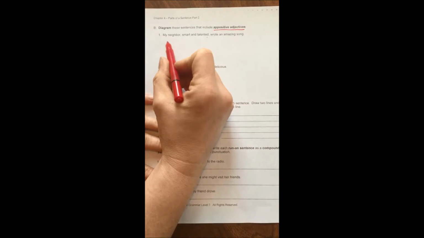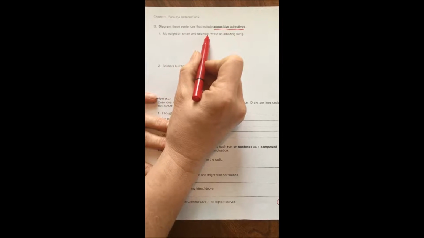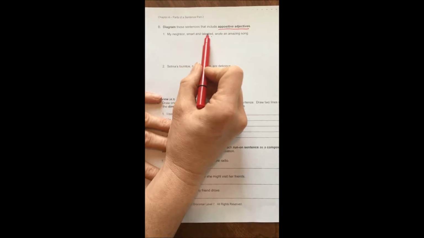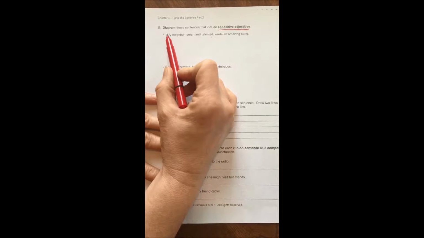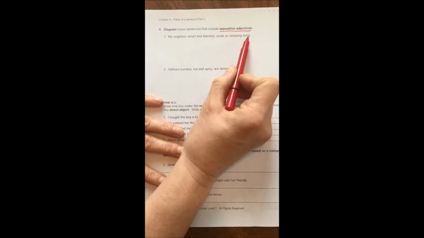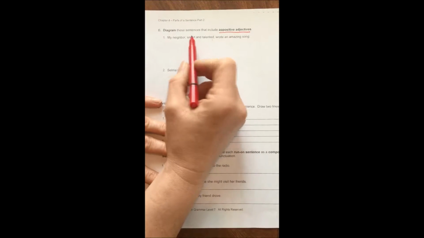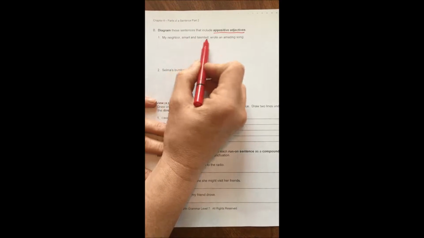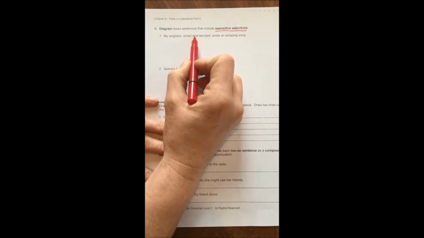And when we talked about them before, we talked about how you could remove this phrase and it still makes sense. If I remove smart and talented, I can read the sentence as my neighbor wrote an amazing song. These are appositive adjectives, these two adjectives right here joined by a conjunction. So how do we diagram these?